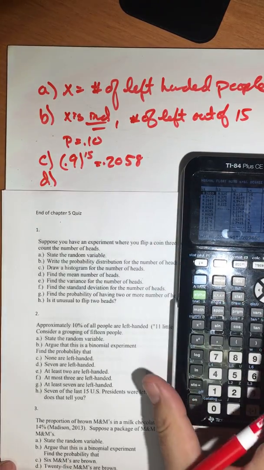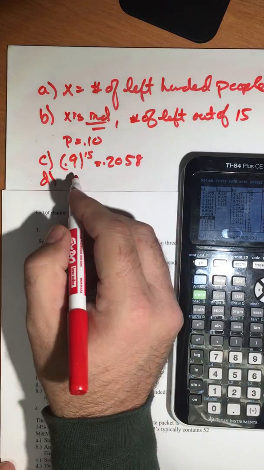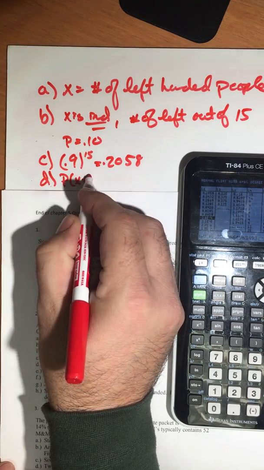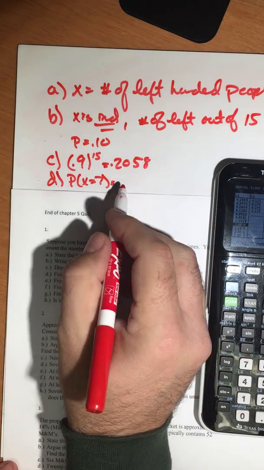D, 7 are left-handed. Well, there's 0, 1, 2, 3, 4, 5, 6, 7. So that's 2.77 times 10 to the negative 4th. So the probability that X equals 7 is 0.000277.